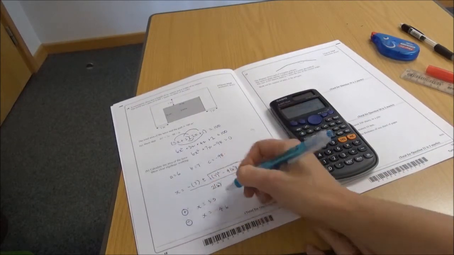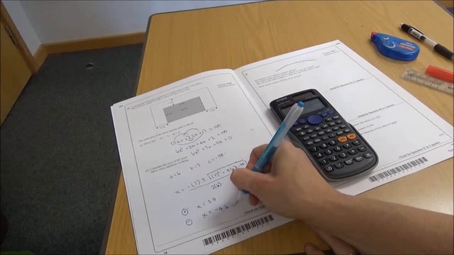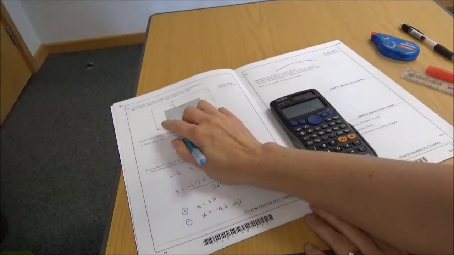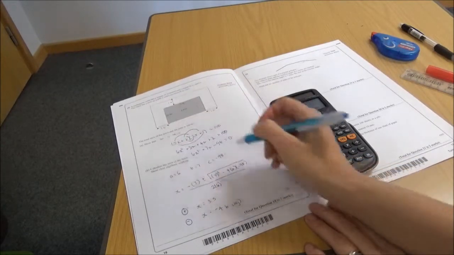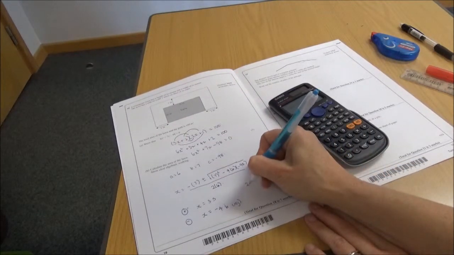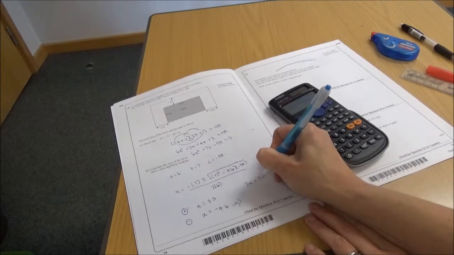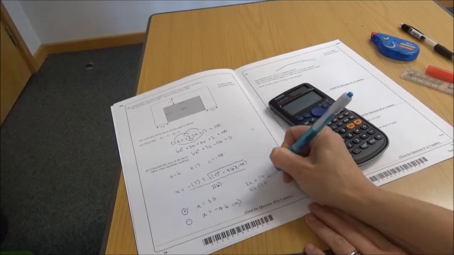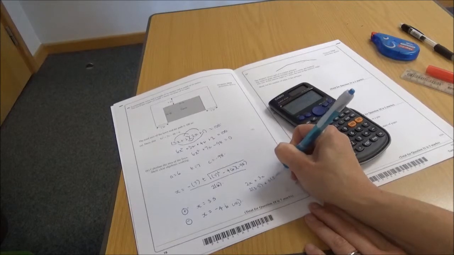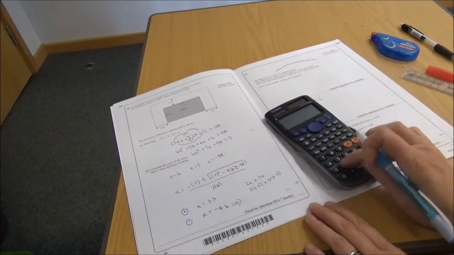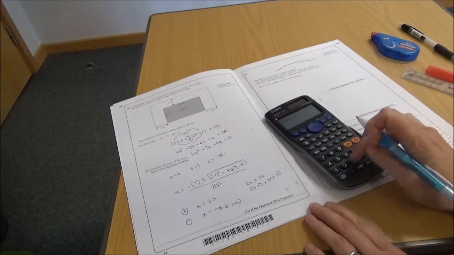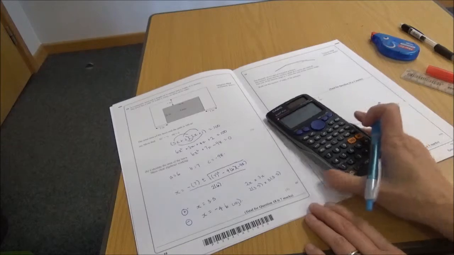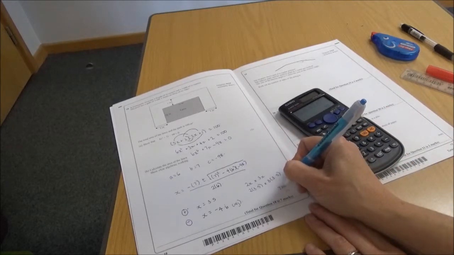Now that cannot happen. The lawn can't have a negative distance. So we're going to reject that. The area of the lawn, though, is 2x multiplied by 3x. So 2 lots of 3.5 multiplied by 3 lots of 3.5, which equals 73.5.